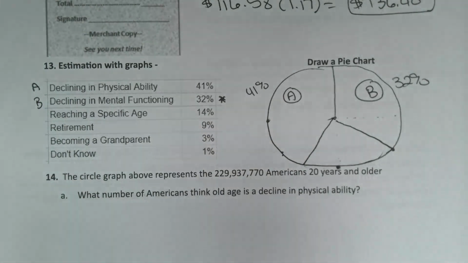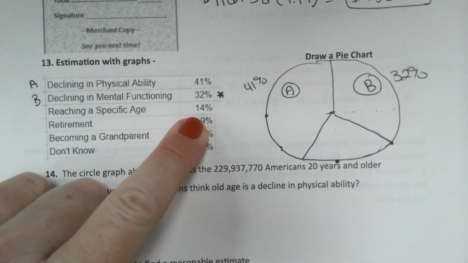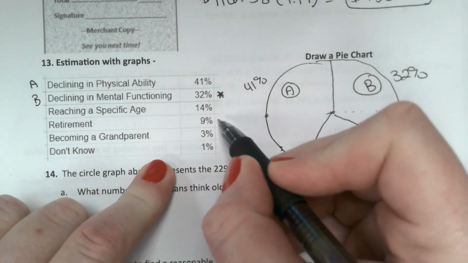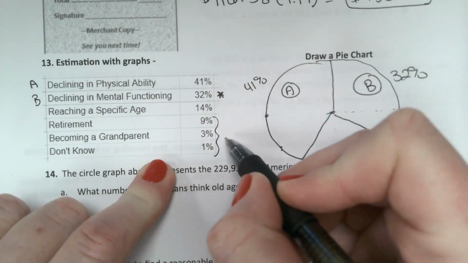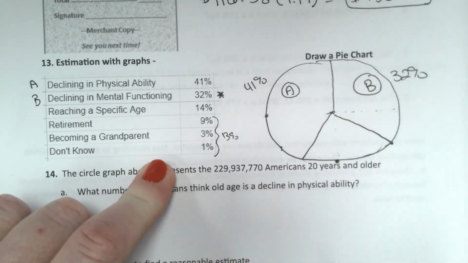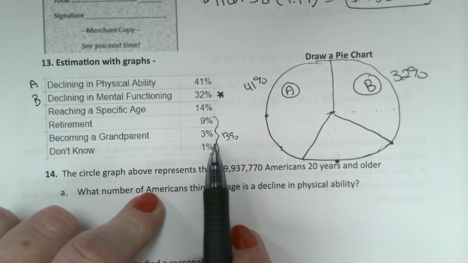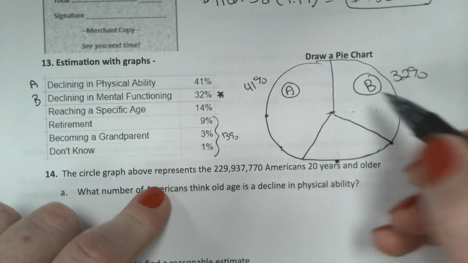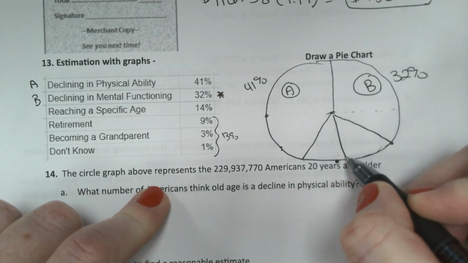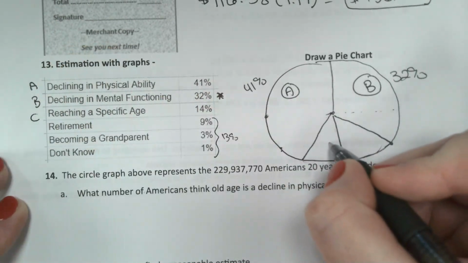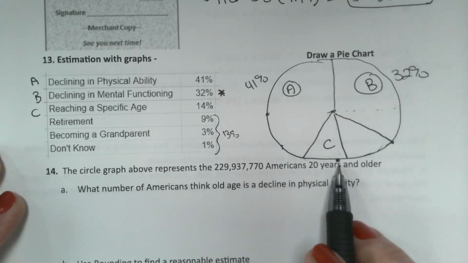All right, so 14%, so that's 14%, and then all these numbers add up to 13%. So between reaching a specific age and all these other three, that's going to be about half of it. So if you estimate, that's about half. I'm going to call that one C, so that represents my 14%.